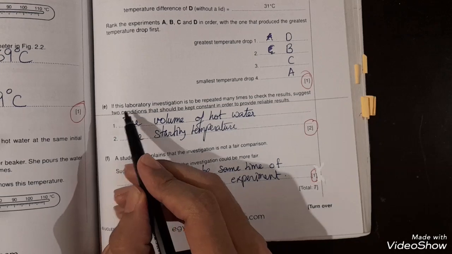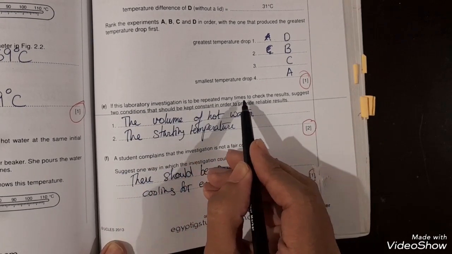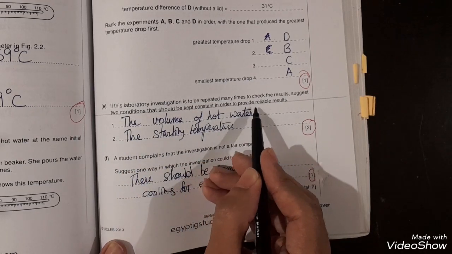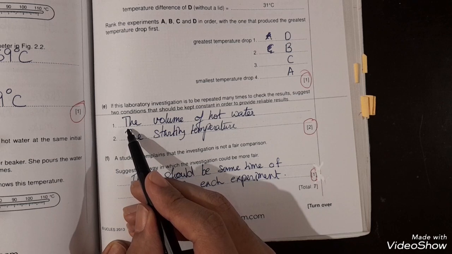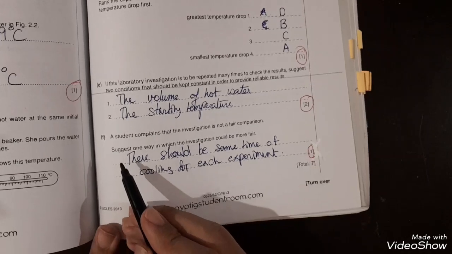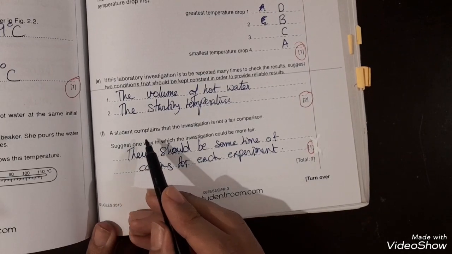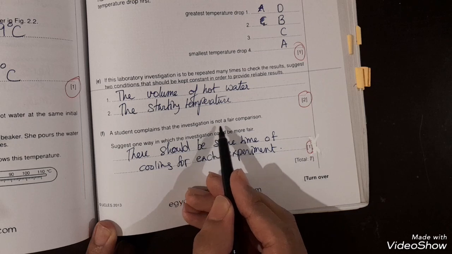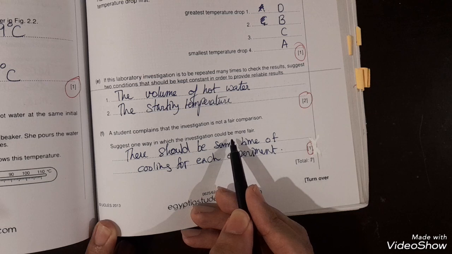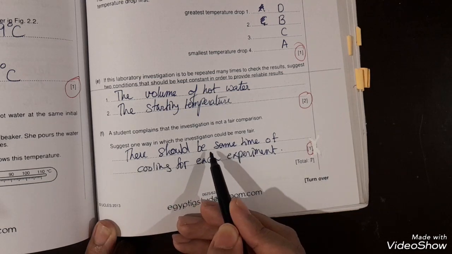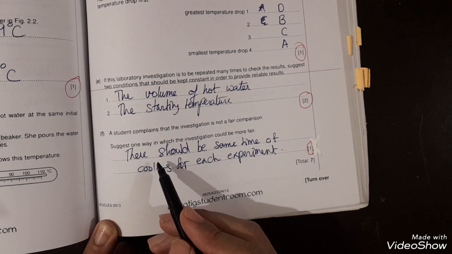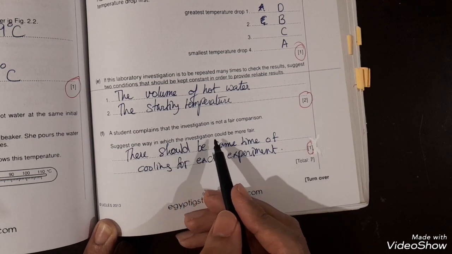Part E states if this laboratory investigation is to be repeated many times to check the results, suggest 2 conditions that should be kept constant in order to provide reliable results. First is the volume of hot water and second is the starting temperature. Part F states a student complains that the investigation is not a fair comparison. Suggest one way in which the investigation should be more fair. There should be the same time of cooling for each experiment. So this is how we can make the investigation more fair.